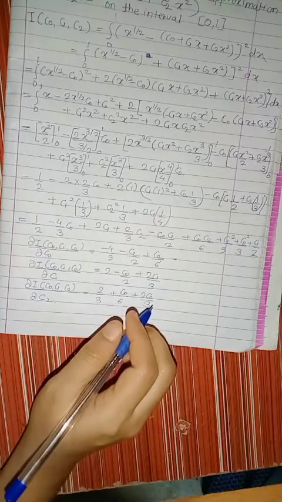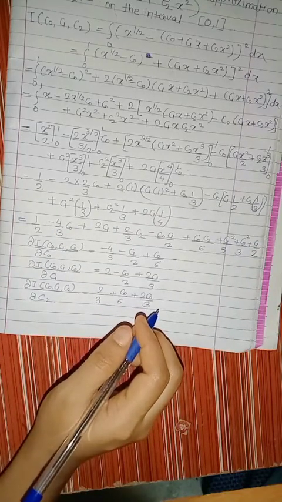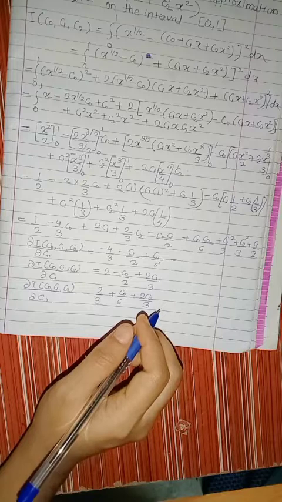These are the values of the partial derivatives of I with respect to c0, c1 and c2.